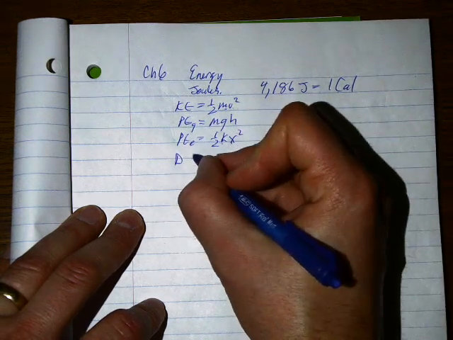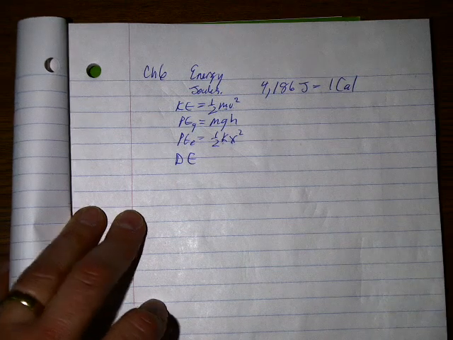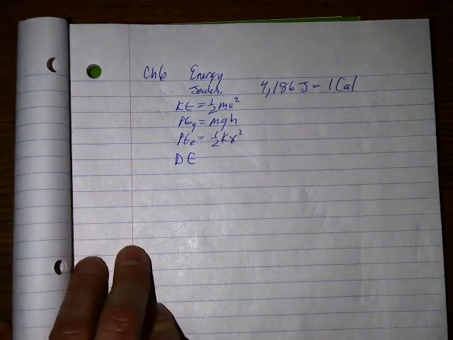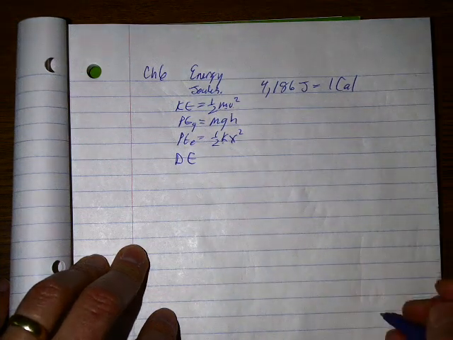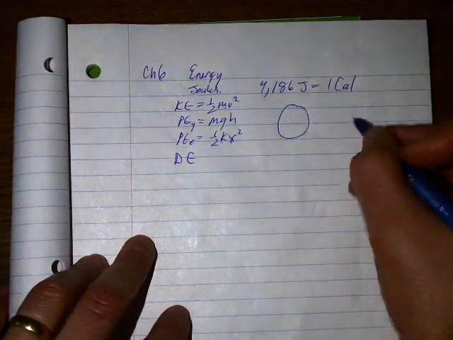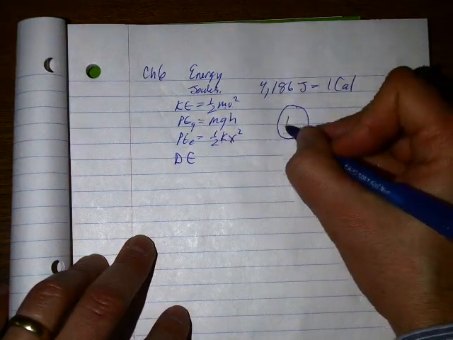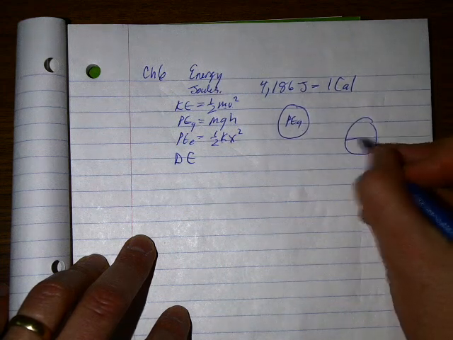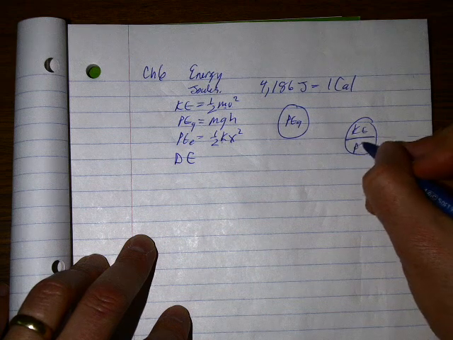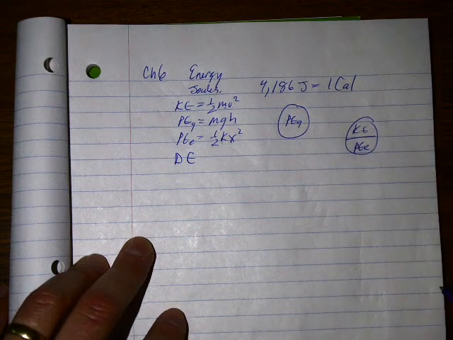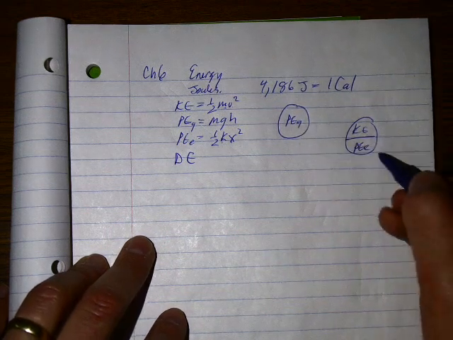We also had this category dissipated energy, which is energy transferred to heat or sound, and there is no formula for that. We used pie charts as a tool to help us think about where the energy is being stored at any one time. You don't have to do them, but I think they're pretty handy ways to keep track of it and set up the problem. Before and after pictures.